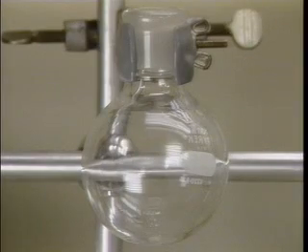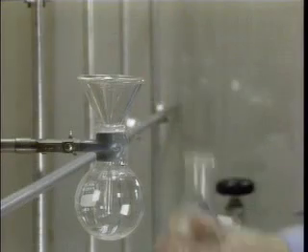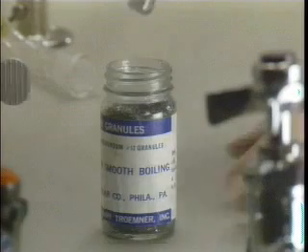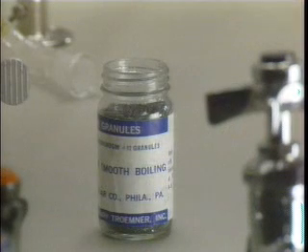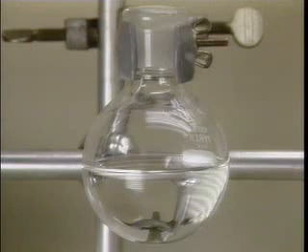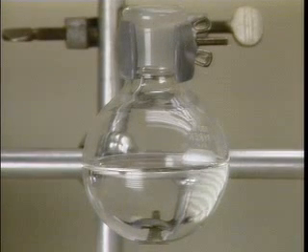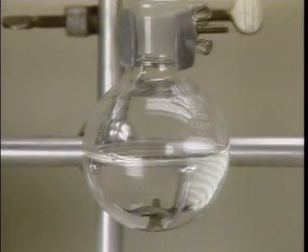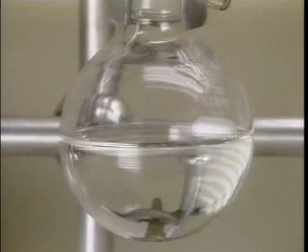The flask is clamped to a stand and sometimes supported by an iron ring or a heating mantle. The liquid to be distilled is placed in the flask and a few boiling chips made of porous inert material are added. These chips provide a large surface area where boiling can be started. This helps to prevent the possibility of the liquid superheating and subsequently boiling erratically or bumping.